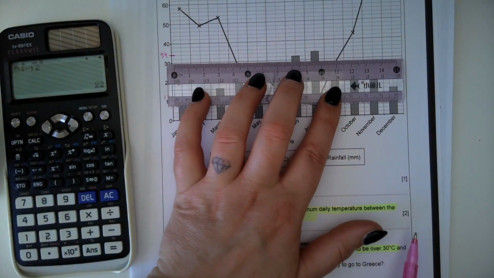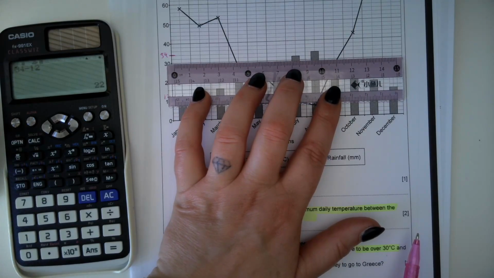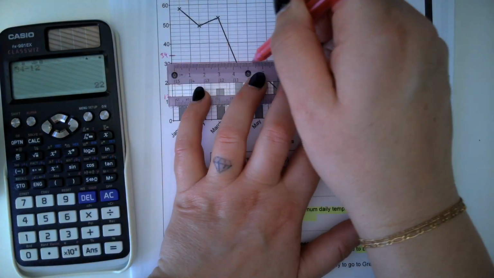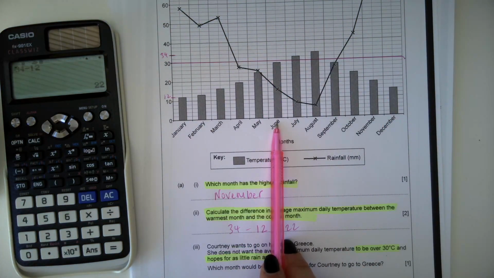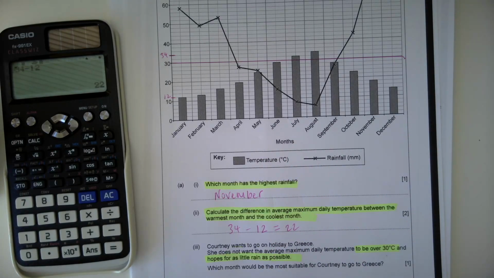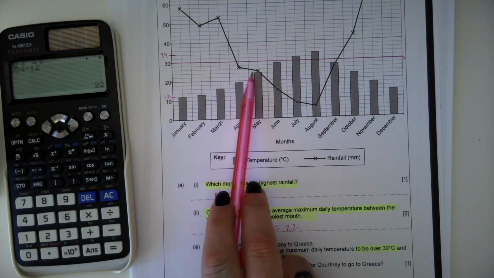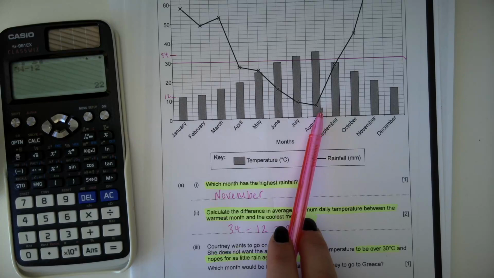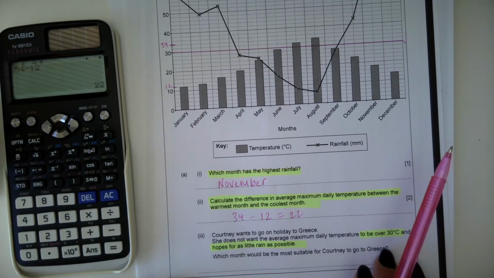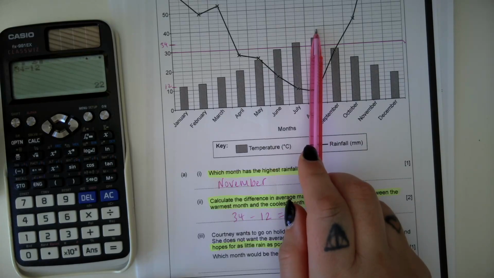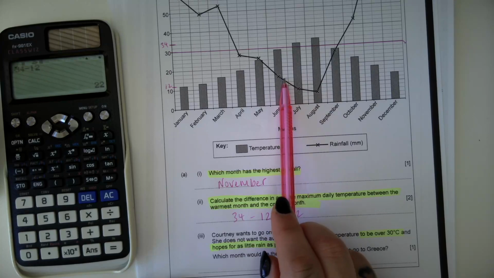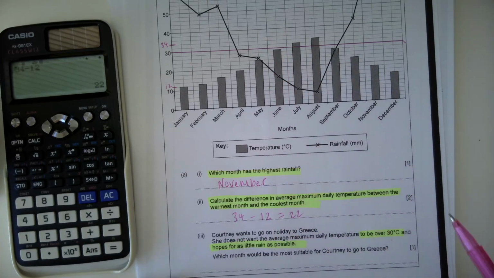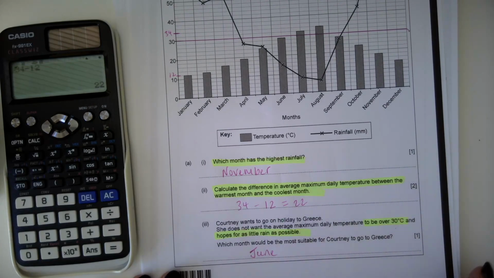So if we see where 30 is, and if we draw a line where 30 is, that's our cut-off point. So she wants below that line in temperature, but she wants the lowest possible rainfall that she can get. So we're going to look for the lowest point on this line graph that's below that line at 30, which is going to be there. Well, August, that's the lowest point, but August's bar is over 30, isn't it? So we're going to discount those two. So the next lowest is this one. The bar's below the 30 line. So we'd say the best month for her to go would be June.